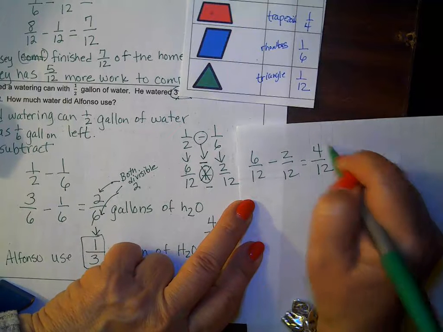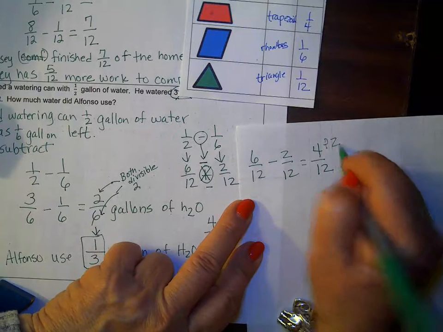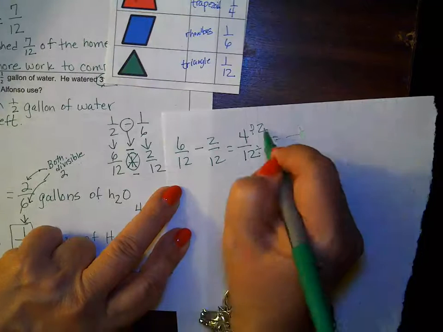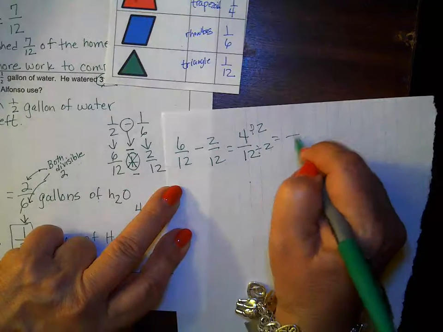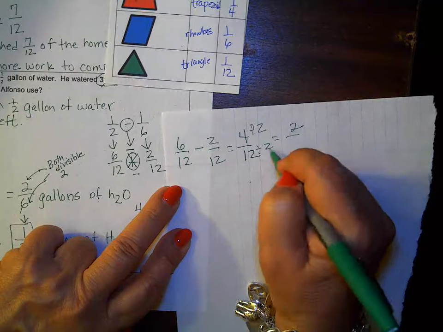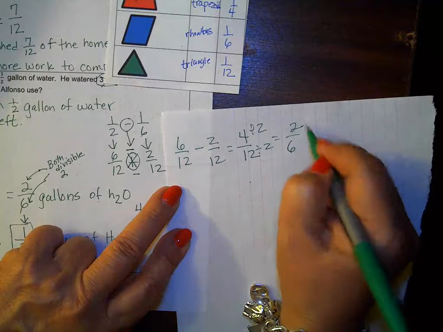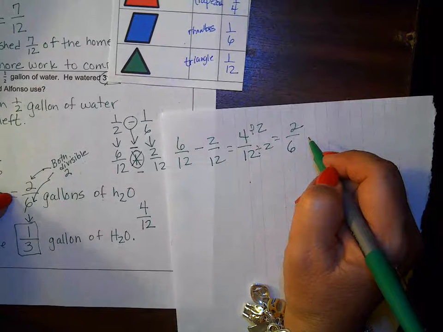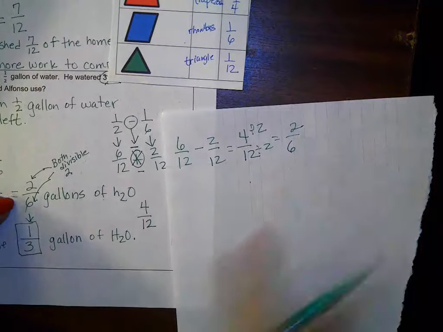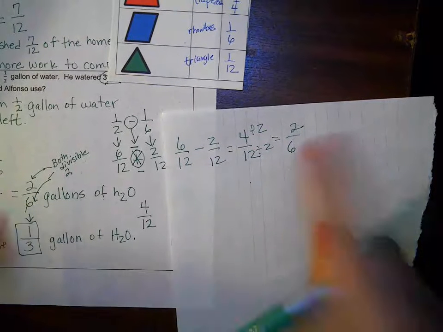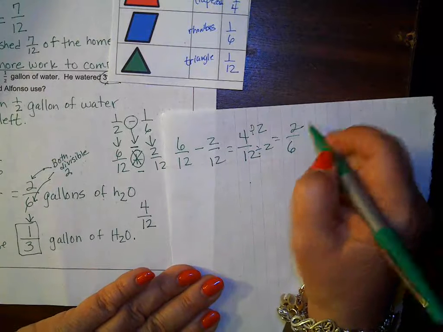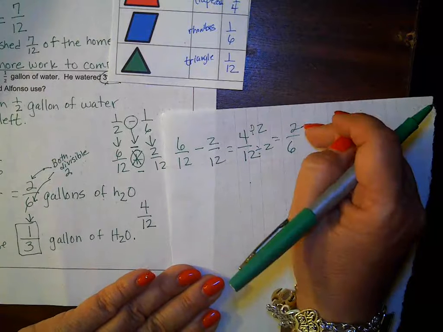It's just getting late. They're both divisible by 2. So 2 goes into 4 2 times. 2 goes into 12 6 times. This is where I got this one right here. So my 2/6 and my 2/6 here. So you see that right there? Now, they're still both divisible by 2, but remember 2 is not a composite.